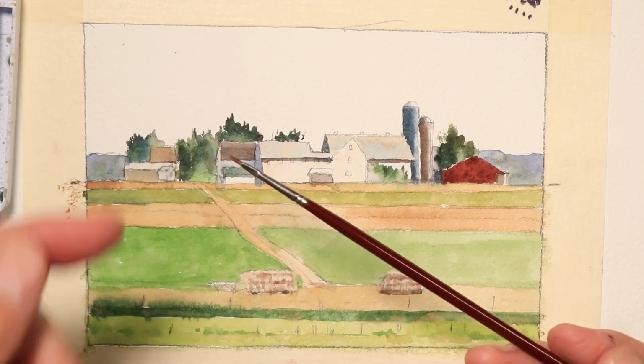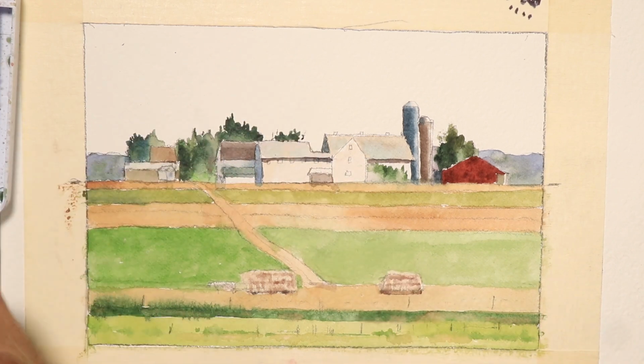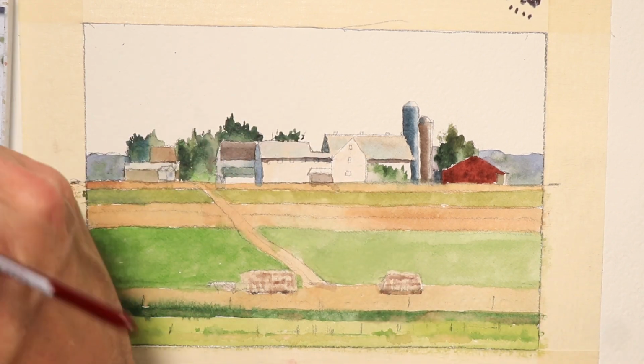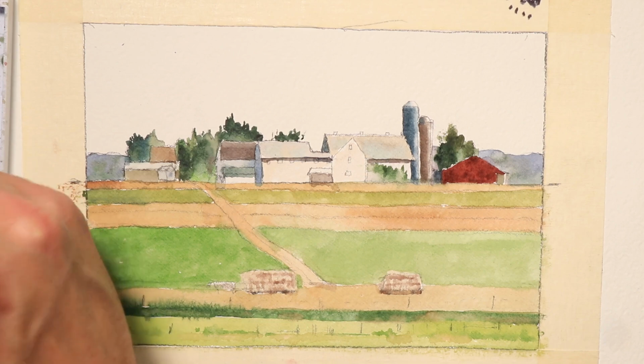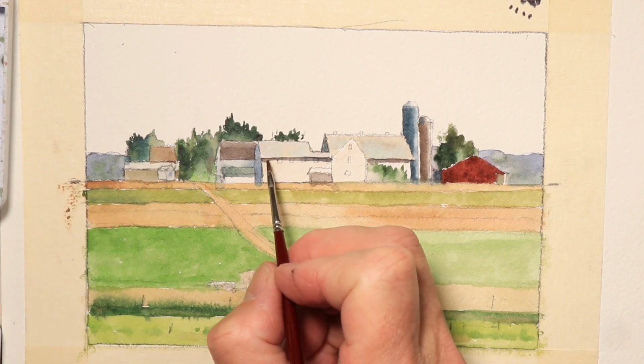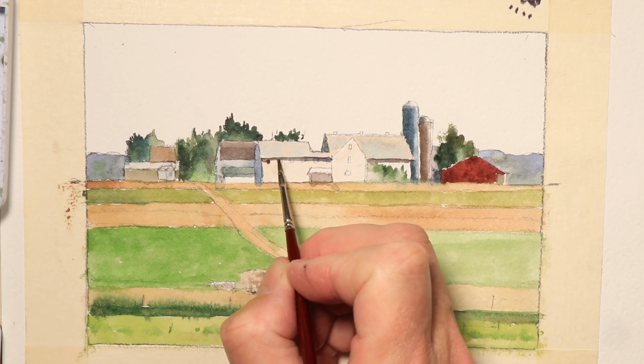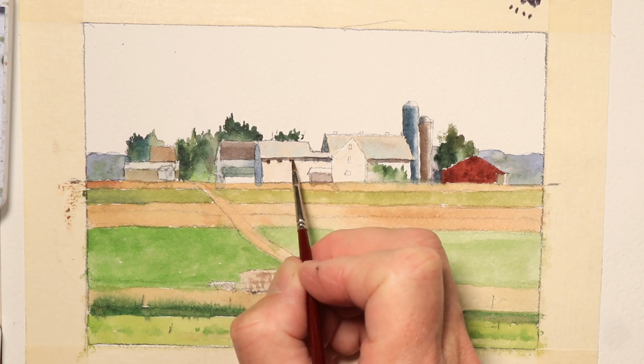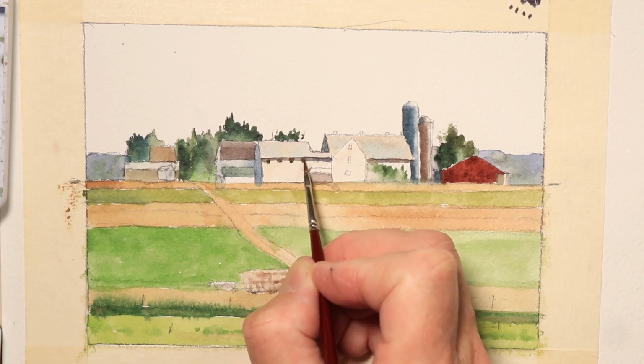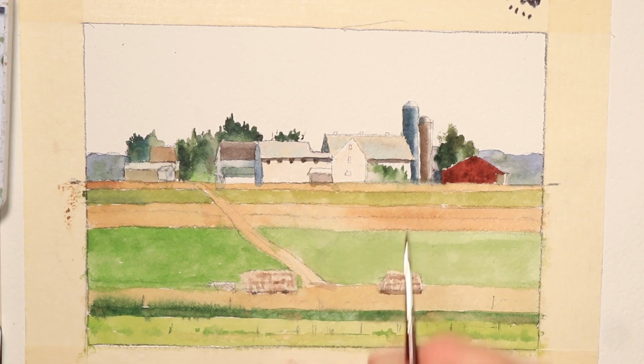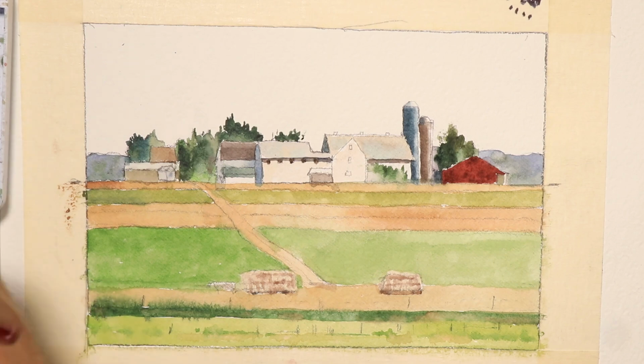And this brush has a really super fine point. I'll use this to make the windows on these barns here. I can get those really good square and rectangular shapes on these windows, like so. That looks good.